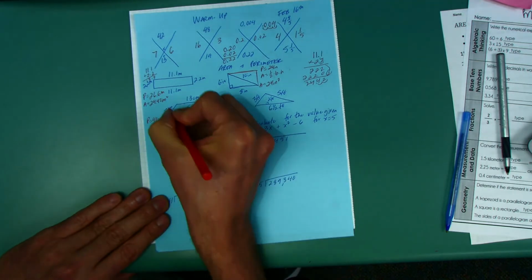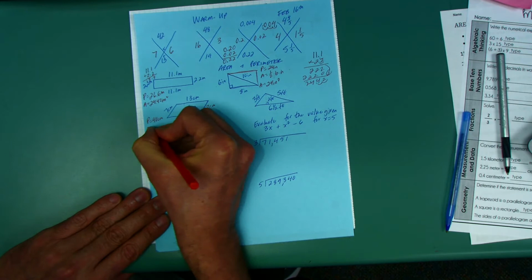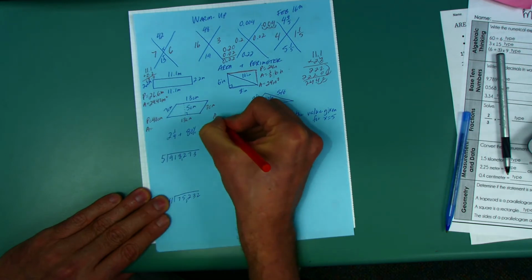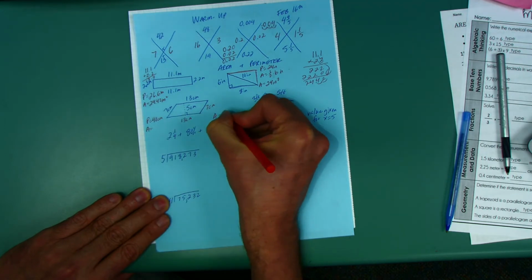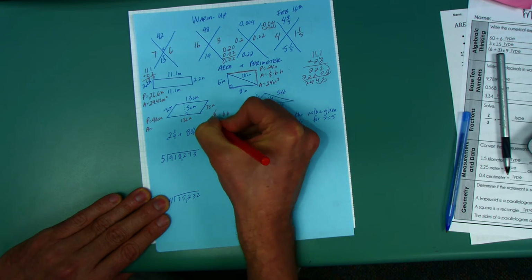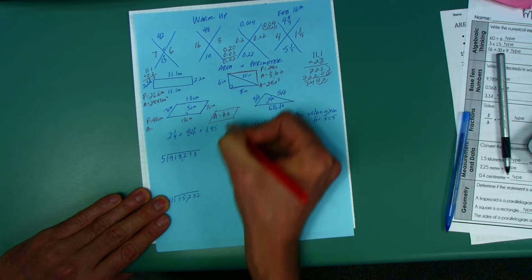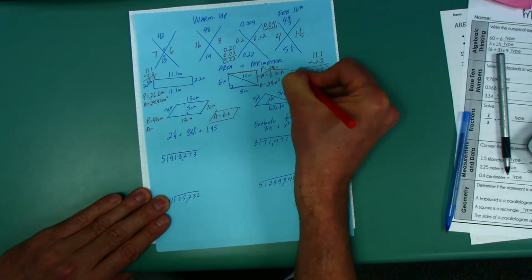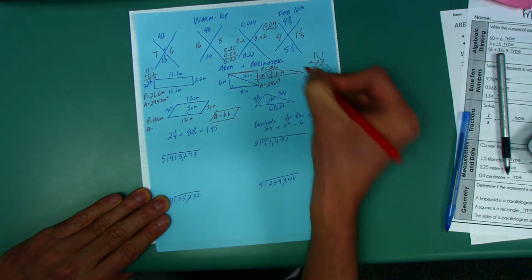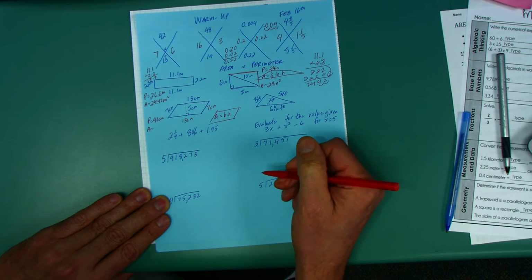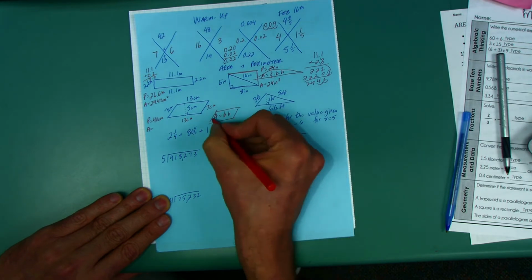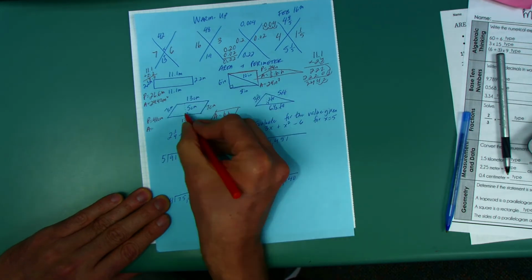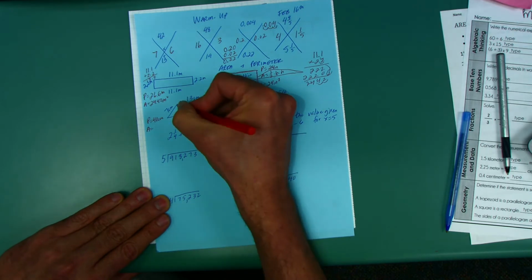What's the area? I don't care about that 7 for the area. Remember, the area of a parallelogram equals the base times the height. Okay? Area of a triangle, 1/2 the base times the height. Okay? So what do I want to do here? And why does this work? Because, well, check this out.